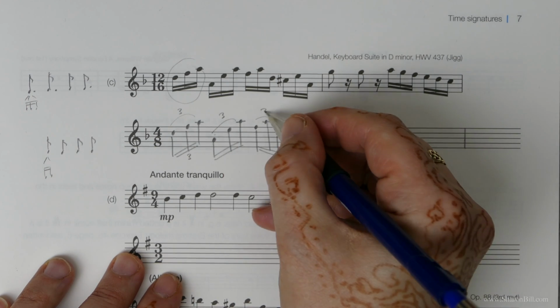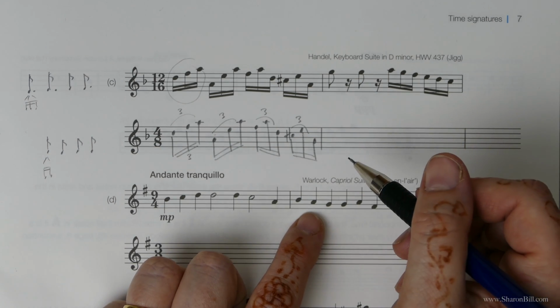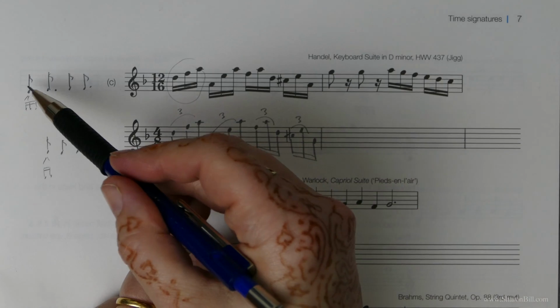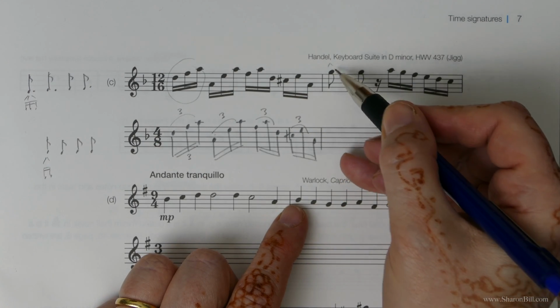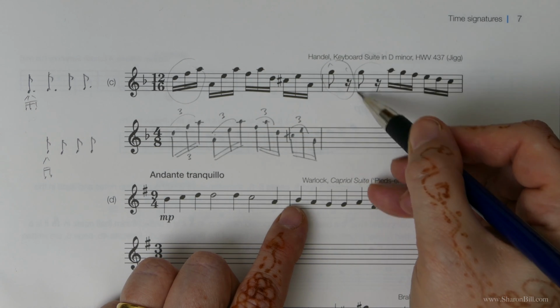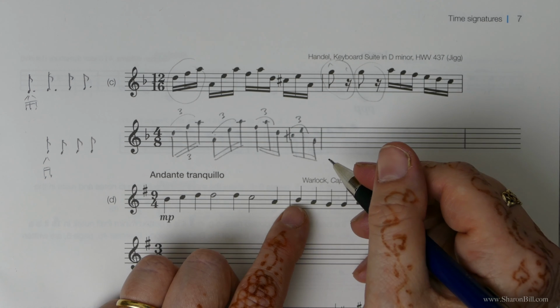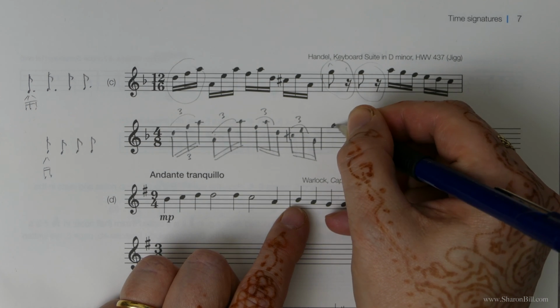I prefer it like that. There we go. And so we've just got to look carefully here. Where's our group of 3 semiquavers or 3 16th notes? We've got 1, 2, 3. There's our group of 3. 1, 2, 3. And so that's what we'll need to add a triplet to condense.